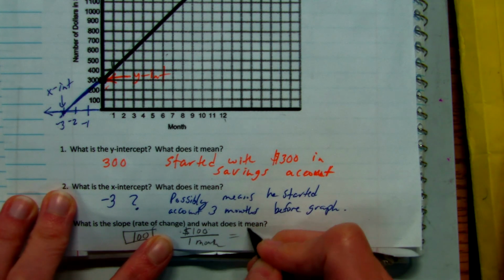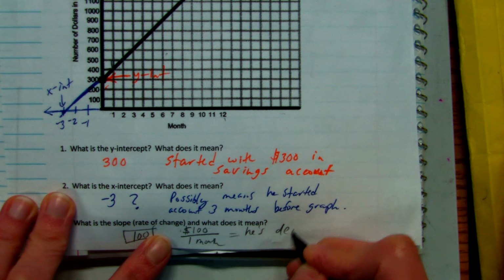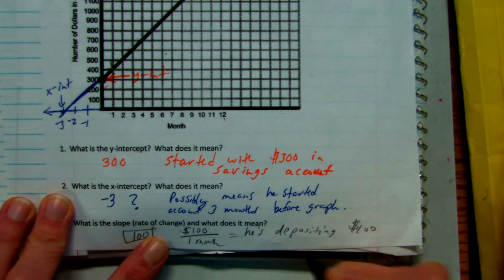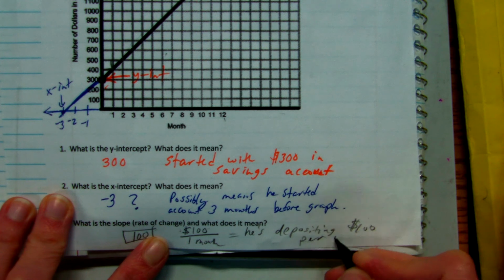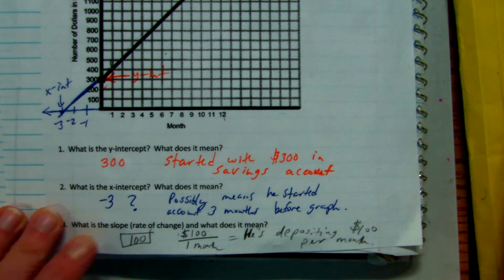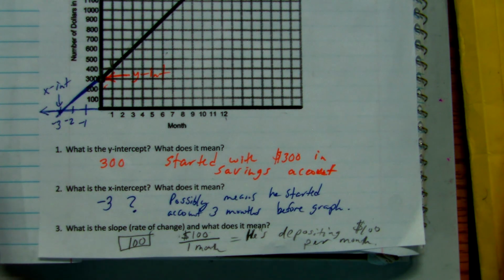It means he's depositing, or putting in, $100 per month. Good for him. He's putting away $100 every single month. And this is the kind of thing that they expect you guys to get from graphs. We actually talked a little bit about points on graphs when you guys were in 6th grade. That's what we're looking for.